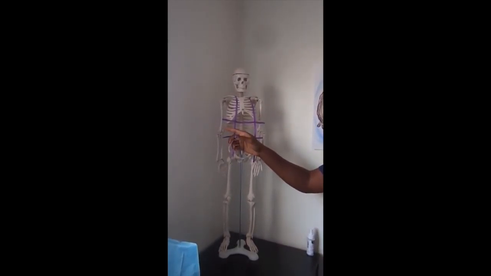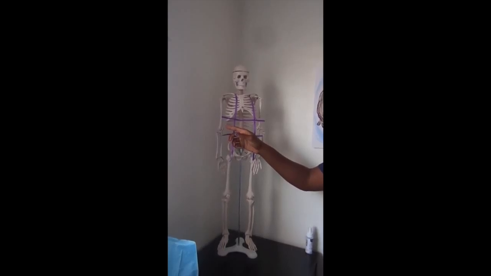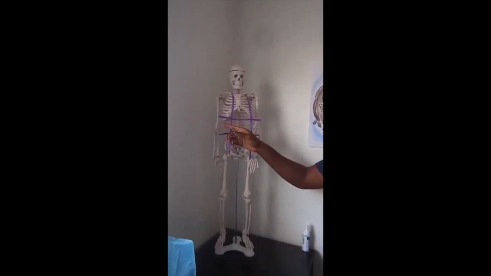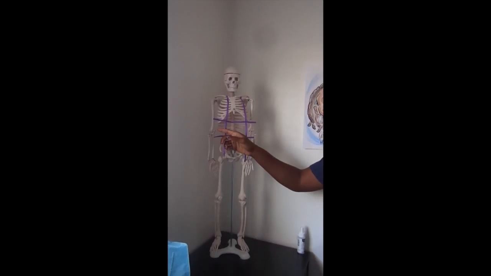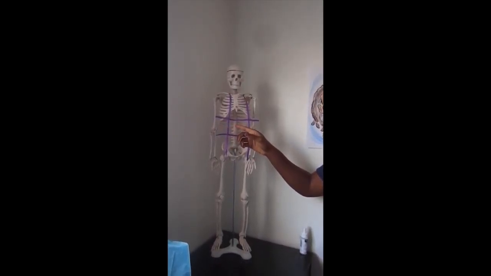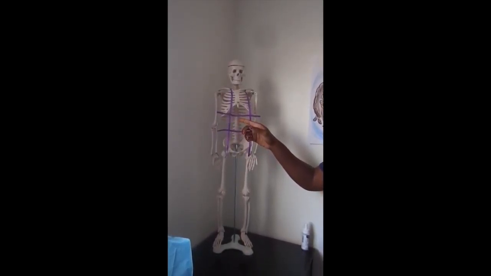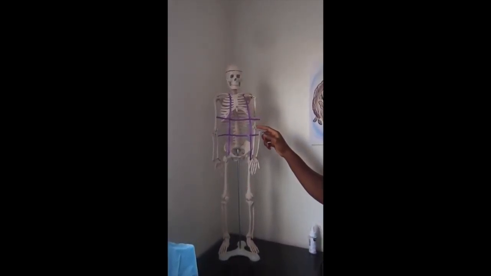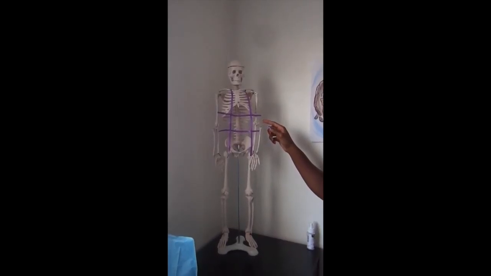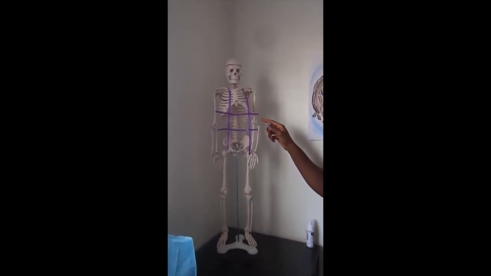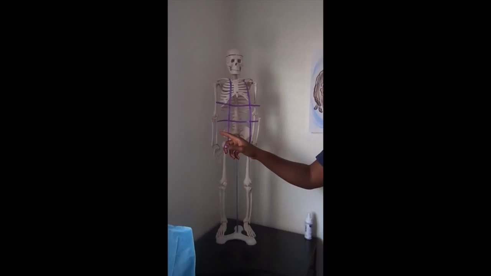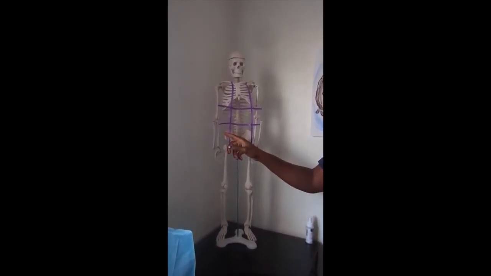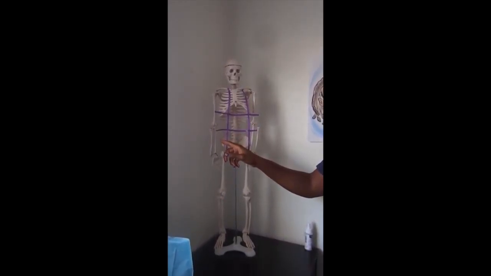This will be the right lumbar, which has the ascending colon of the large intestines and a small portion of the small intestines. We have the umbilical, which has the transverse colon and the small intestines. And then next we have the left lumbar, which has the descending colon of the large intestines and the greater omentum. Here we have the right iliac, which holds the cecum and the appendix.